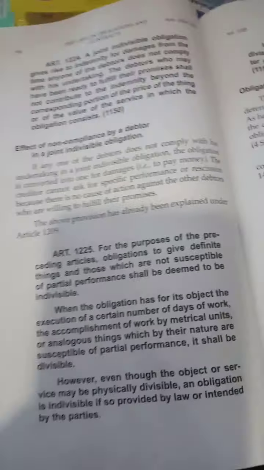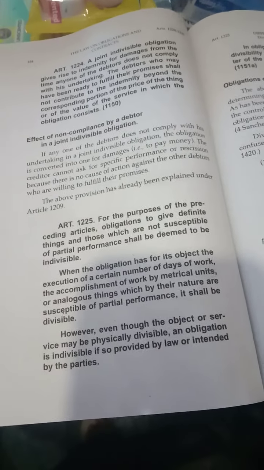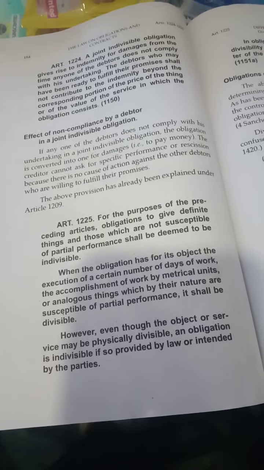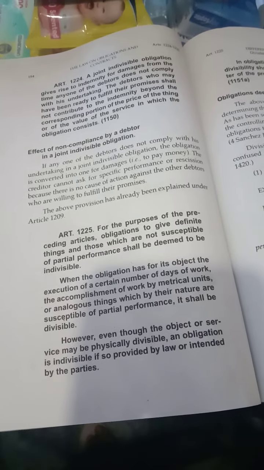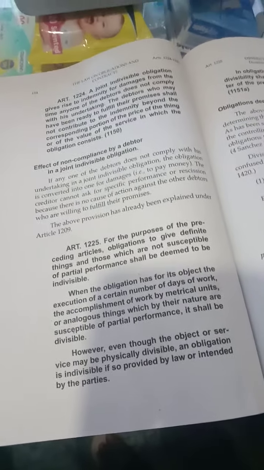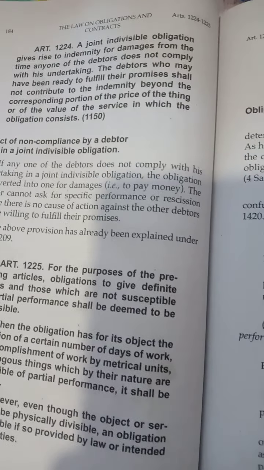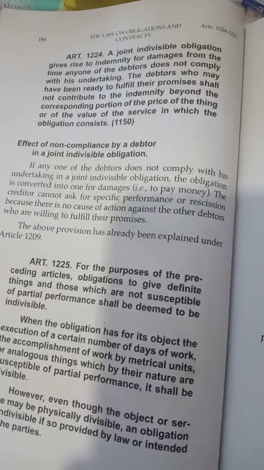Bakit importante yun? Siyempre, if an obligation is divisible, there's always a probability na you can always defer or delay the performance thereof. At least, hindi siya makaka-convert into a cause of action for damages until and unless the parties agreed otherwise. Kasi yun nga yung concept ng divisibility. The obligation is not deemed breached unless it is breached in the whole. If it's only breached in part, we have to understand what kind of part it is.